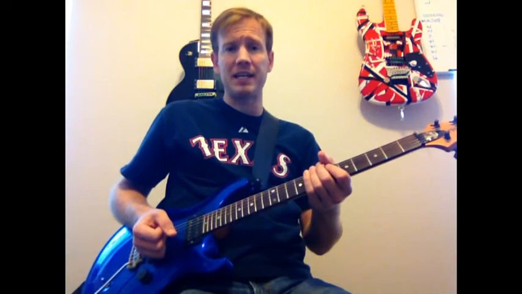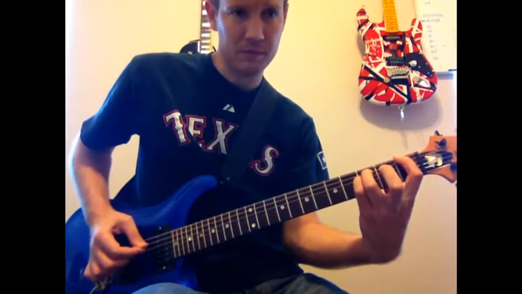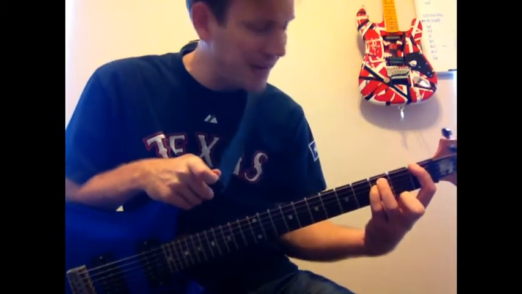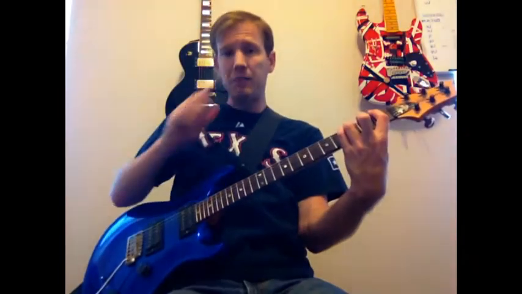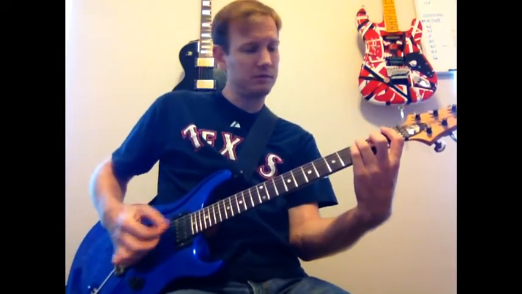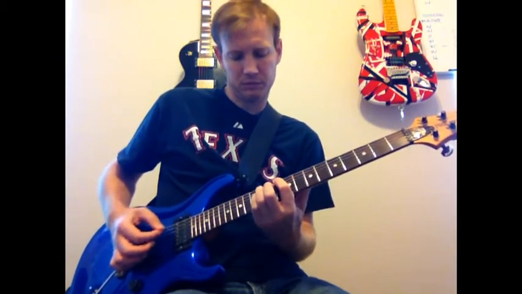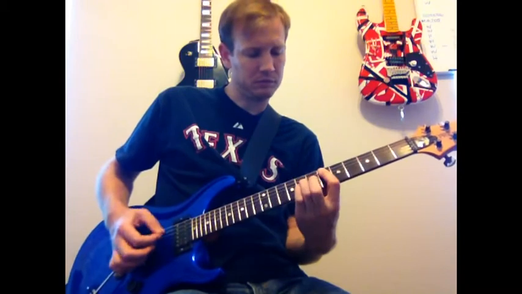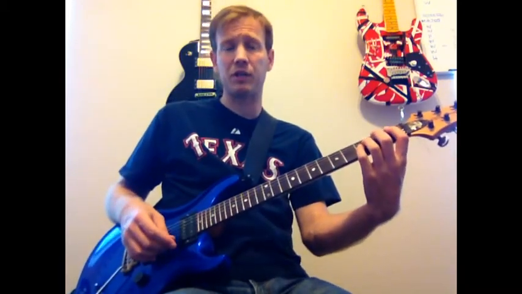For instance, if I take a standard power chord, it looks like this, just your basic root, fifth, root. I can move it around, like so, up and down the neck of the guitar.